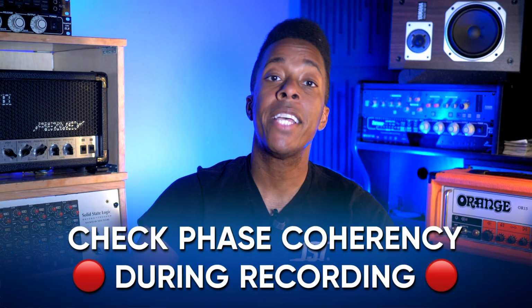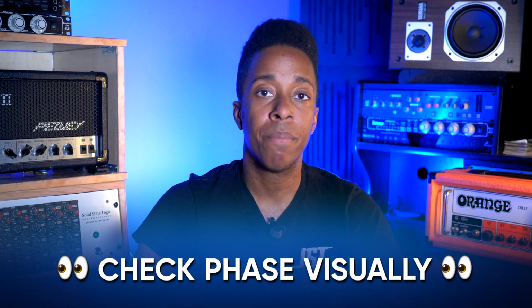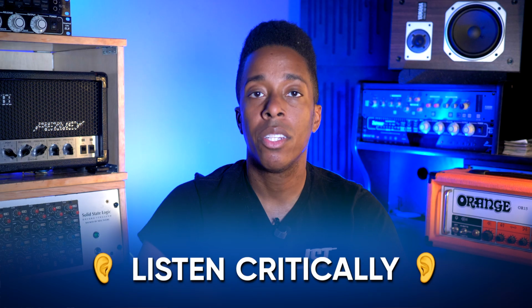So let's go over all of these one more time. Check phase coherency during recording. Use phase flip alignment tools. Check phase visually. Use a linear phase EQ, and listen critically.